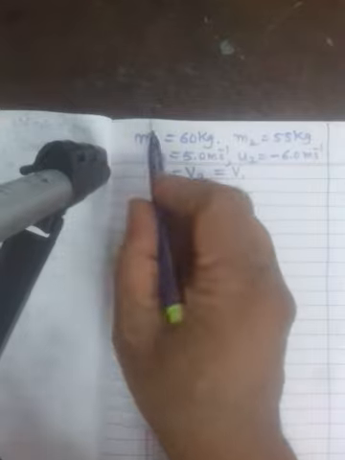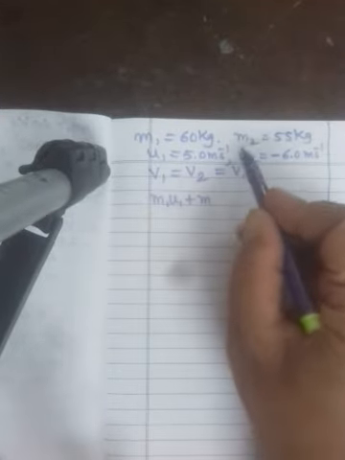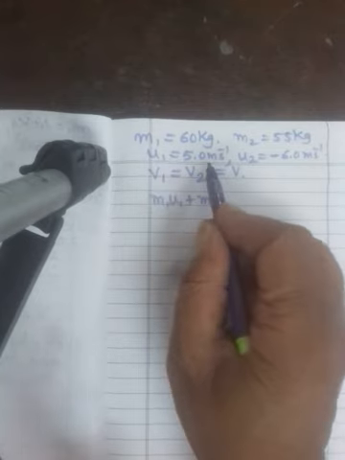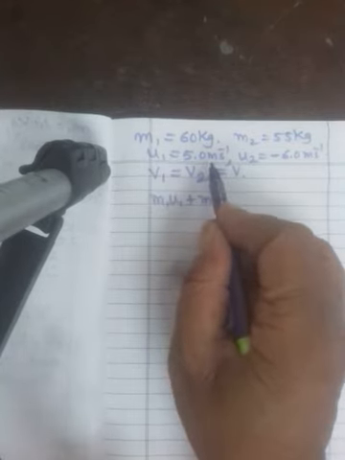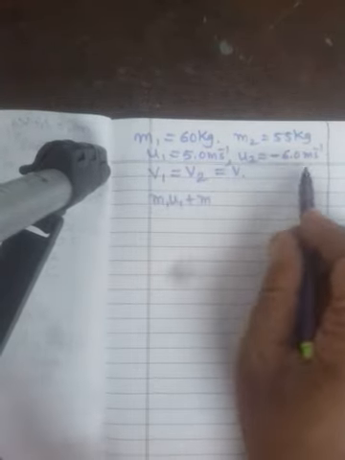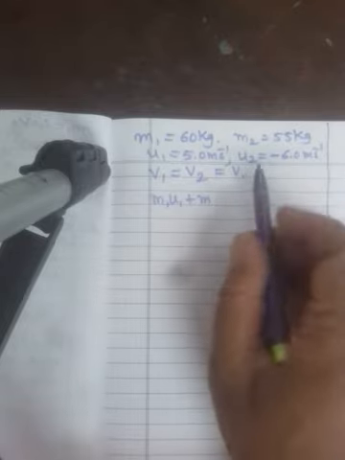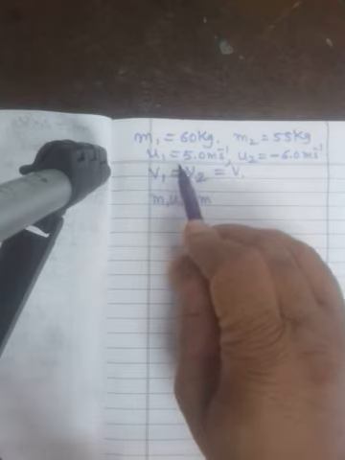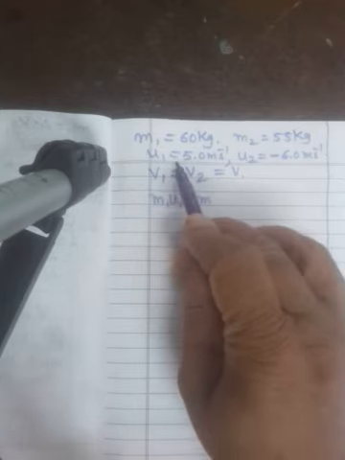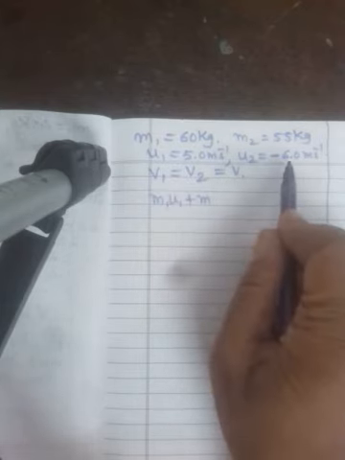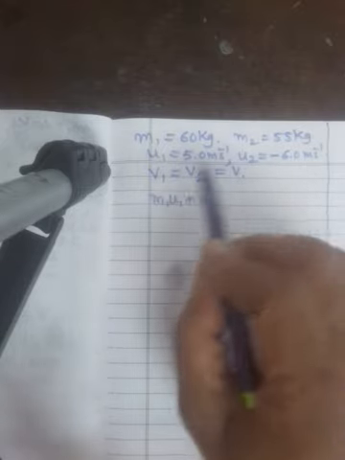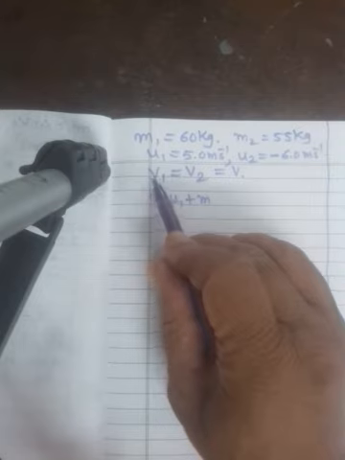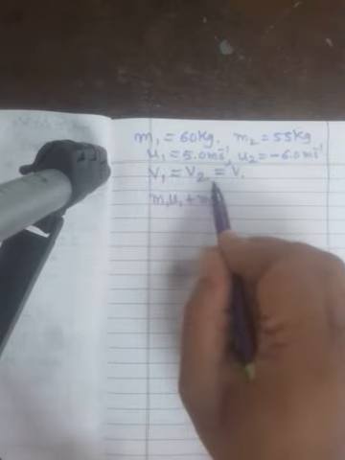So the mass of the first player is 60 kg, the mass of the second player is 55 kg, the initial velocity of the first player is 5 meters per second, and the initial velocity of the second player is minus 6. We took this as negative because both players are moving in opposite directions. If one we take as plus, the other one we have to take as minus. And after they become entangled, both will move together. So V1 is equal to V2 is equal to V.